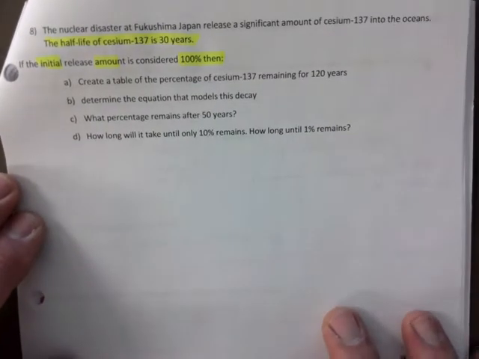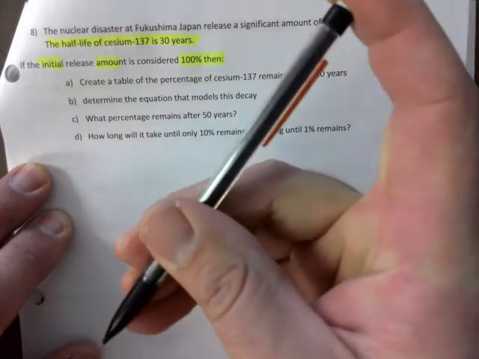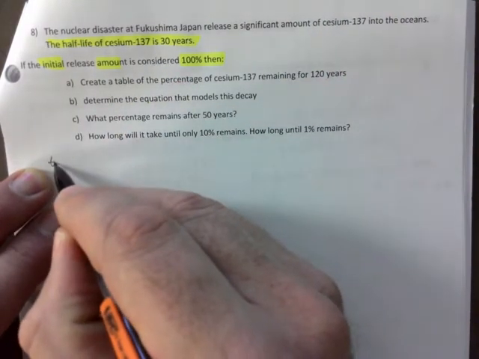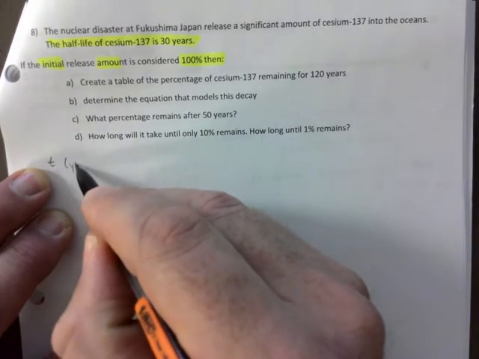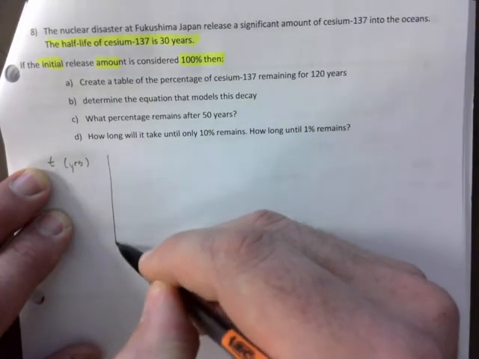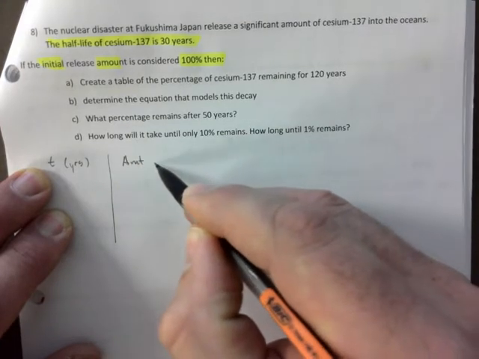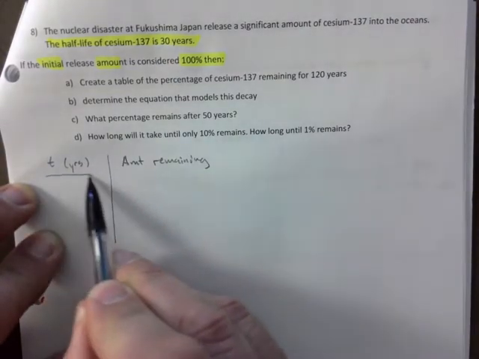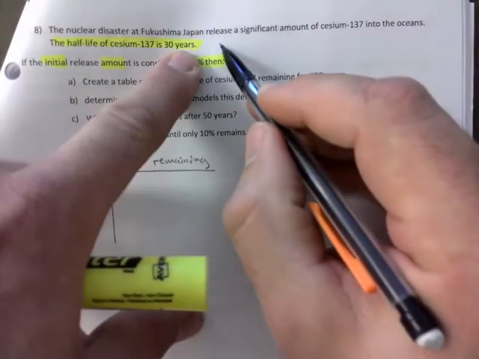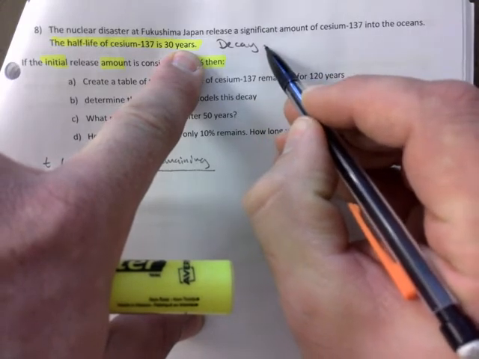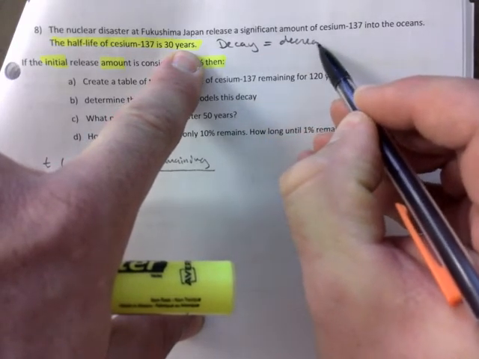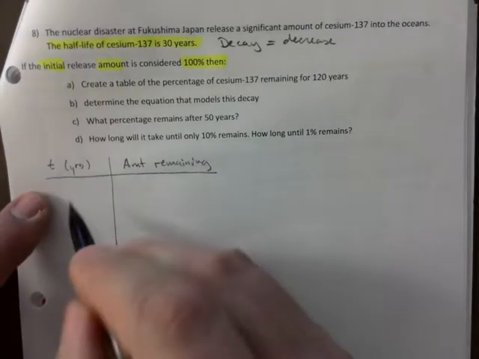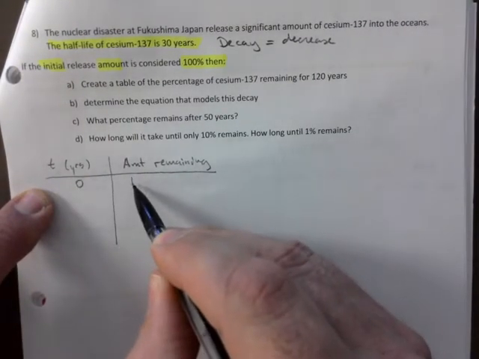So when you get half-life, you should be creating a table because there's nothing else given here. So you go time, and that would be in years, and this is the amount remaining. And you get the sense that this is half-life deals with decay, right? Decay, which is decrease. Okay, so you know that it's going to go down from left to right. So we know that at the beginning, we have 100%.